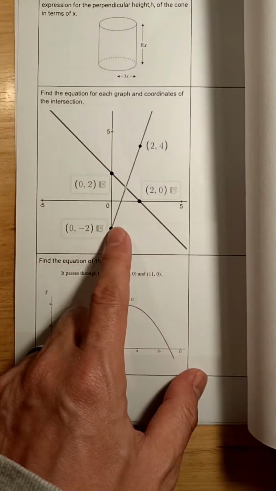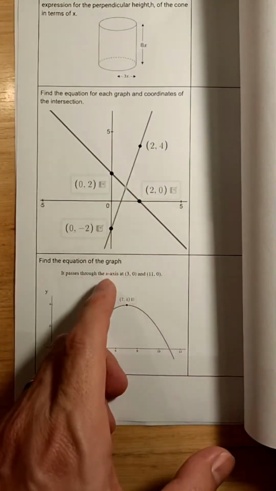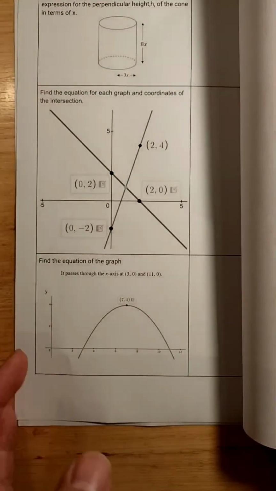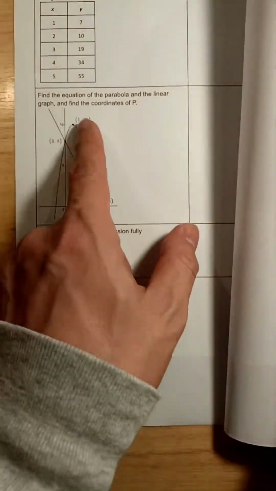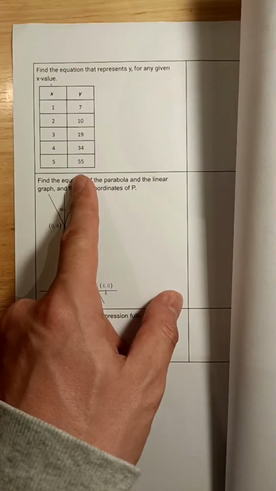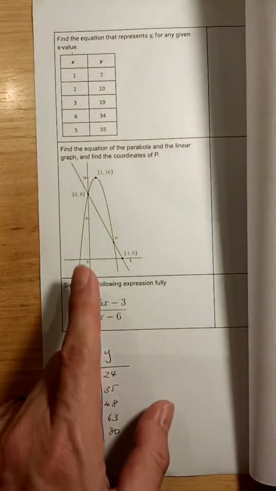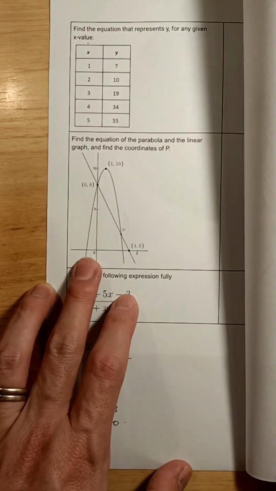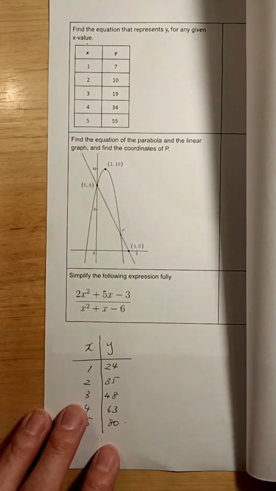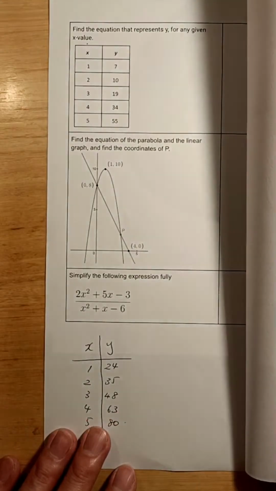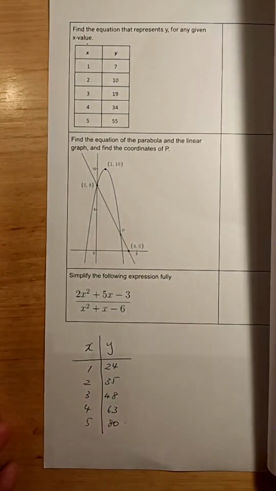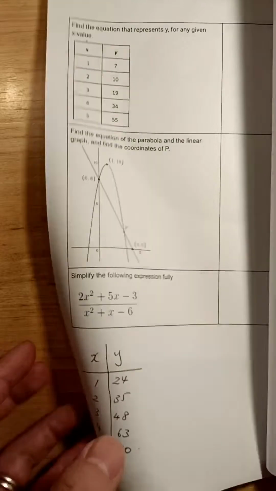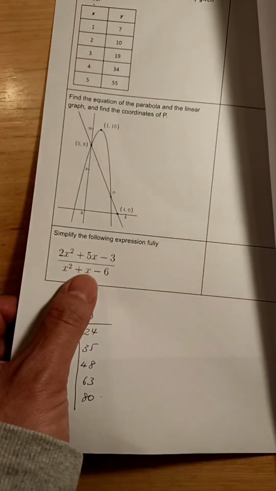Then we are going over the linear graph and the quadratic graph, and the graph which is in a table, and then the quadratic graph and the linear graph, that sort of stuff. And then the last one, I may do for warming up.